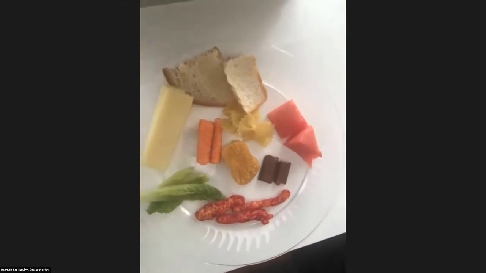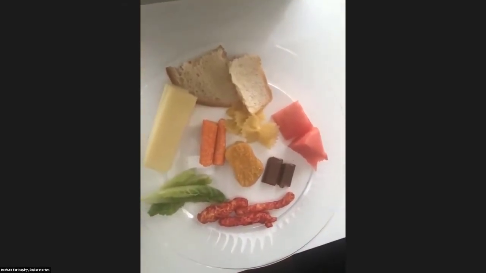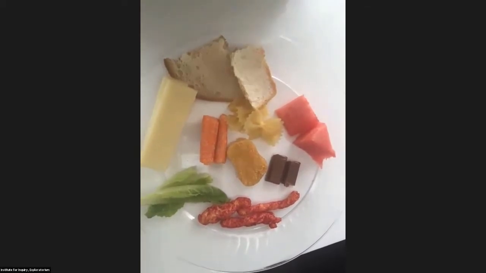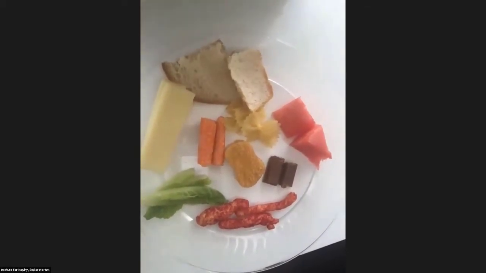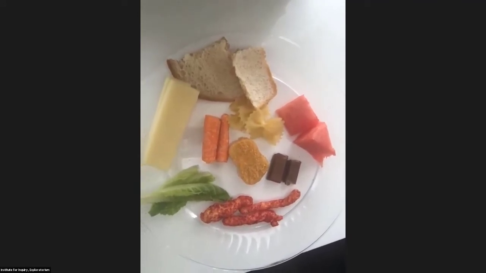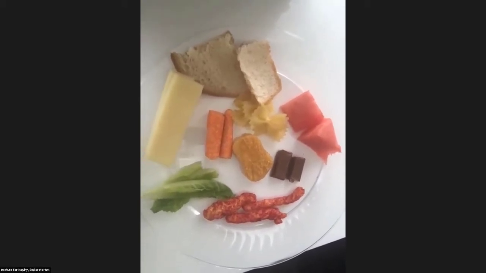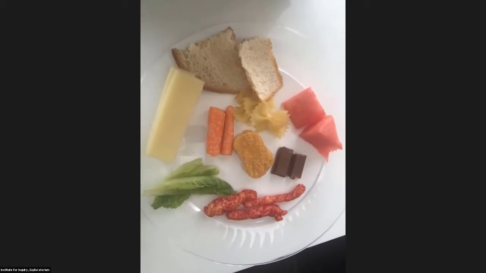Can we spotlight Fred's camera again? Awesome. We've got some options for us here. We've got watermelon, pasta, chicken nuggets, carrots, Kit Kats, hot Cheetos, lettuce, cheese, and bread. So that's what we've got on Fred's plate over here. Yeah, it looks tasty.